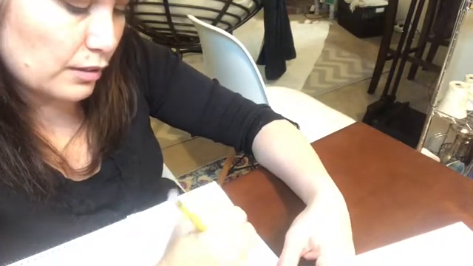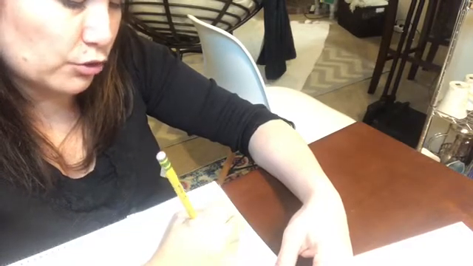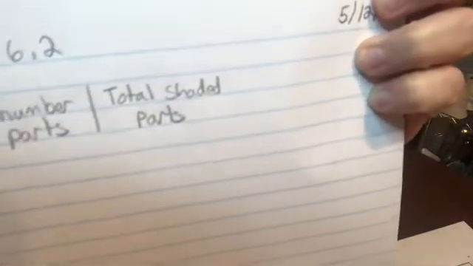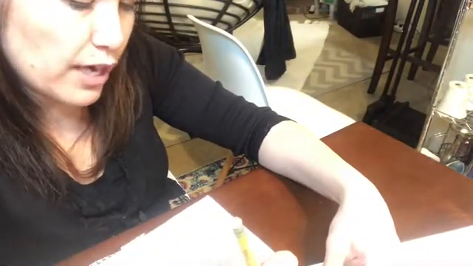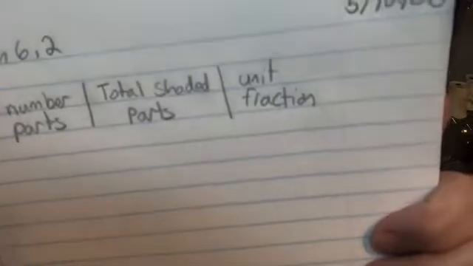The next thing you're gonna write is total number of shaded parts. I'm just gonna write total shaded parts, because that's gonna trigger me to answer that question. When you are done with that, you're gonna draw another line and write unit fraction, because that's what you're gonna write on that part.